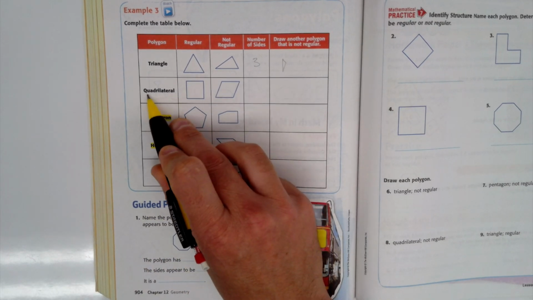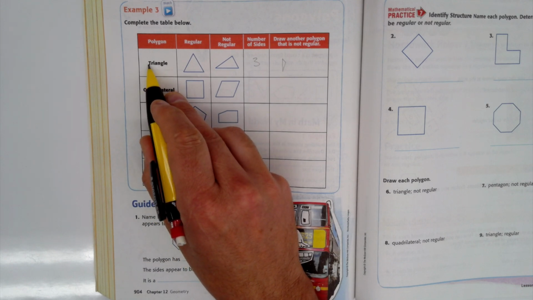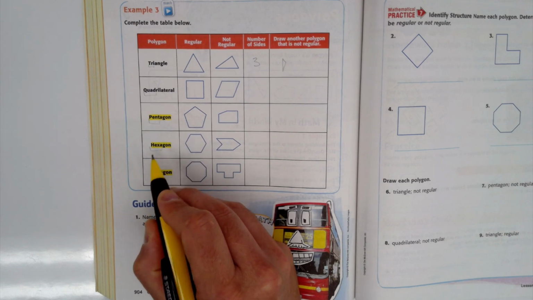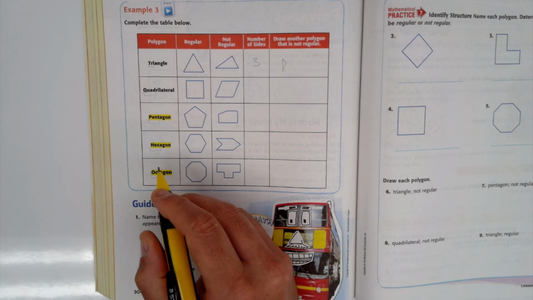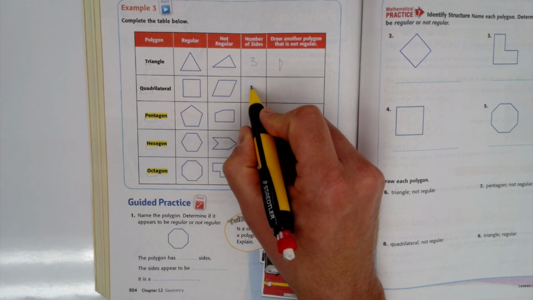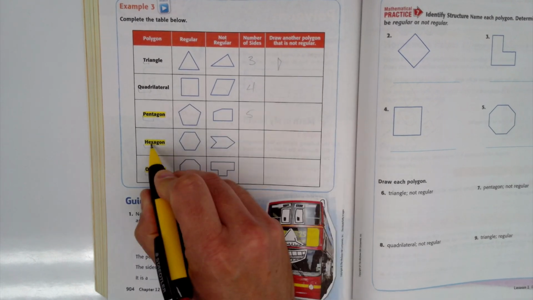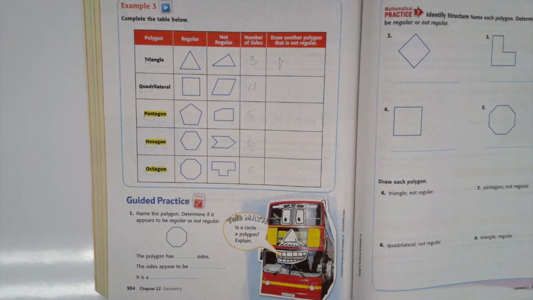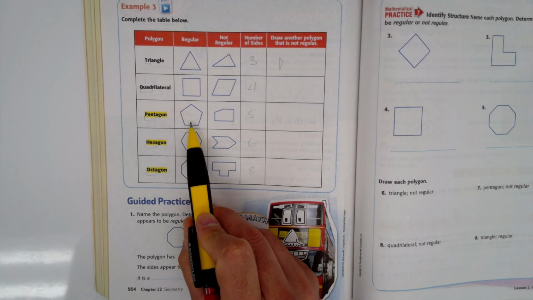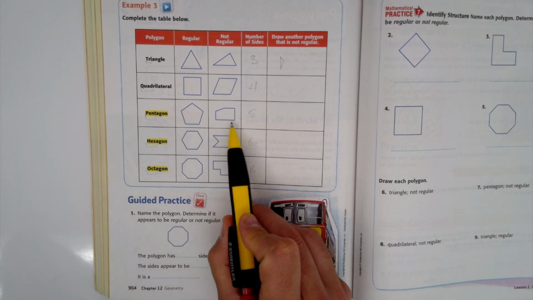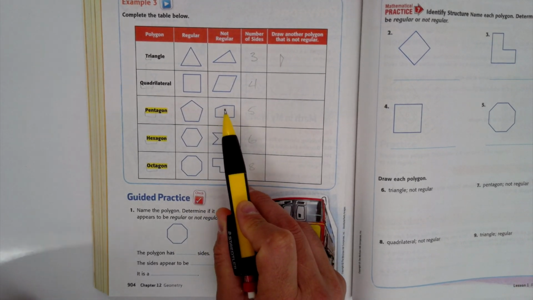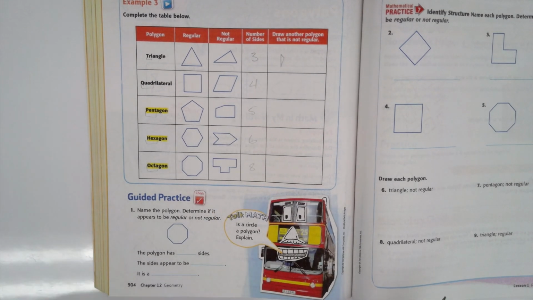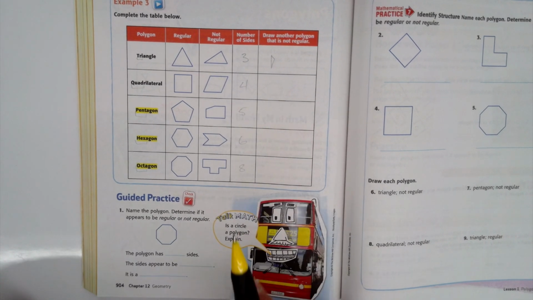So quadrilateral, triangle, tri means 3, quad means 4, pent means 5, hex means 6, oct means 8. Okay, so every quadrilateral has 4 sides, every pentagon has 5 sides, every hexagon has 6 sides, and every octagon must have 8 sides. Okay, and notice the difference between a regular pentagon and a not regular pentagon. They're both pentagons, they both have 5 sides, but this one has different angles. This is different than this, and this is different than this, so that's not regular. So here you're going to draw another not regular.